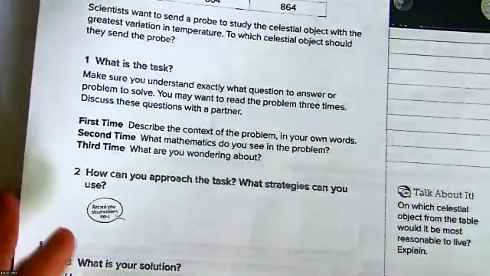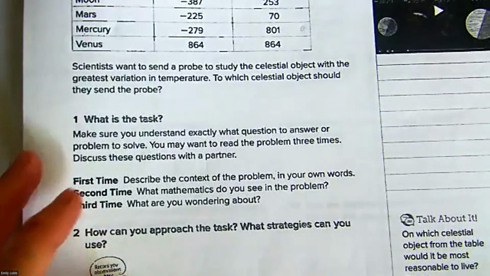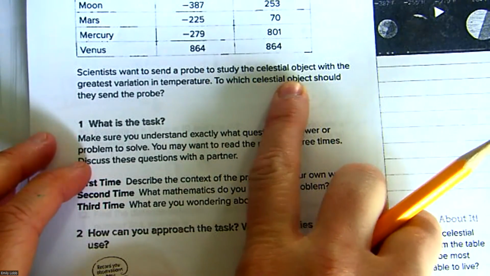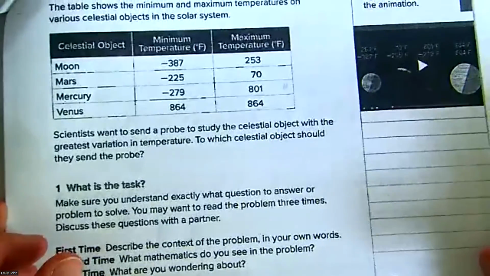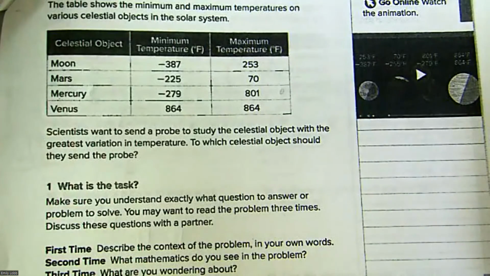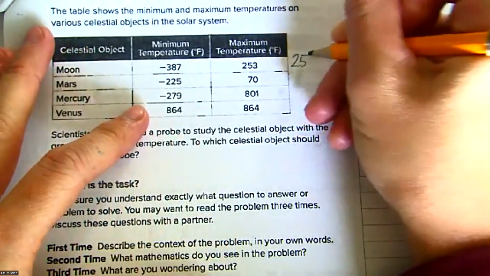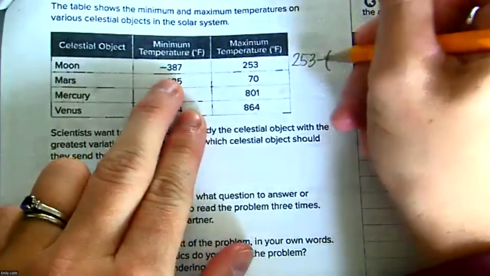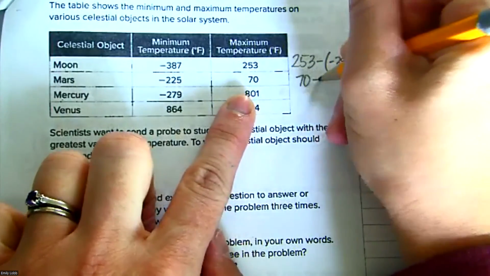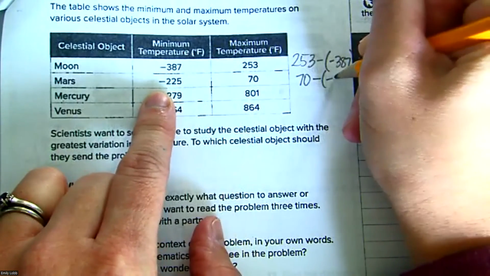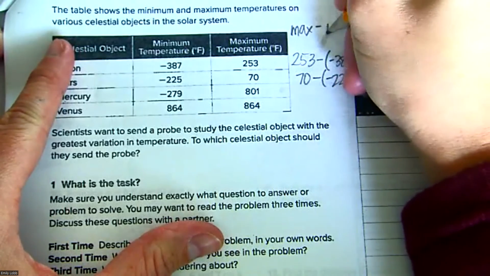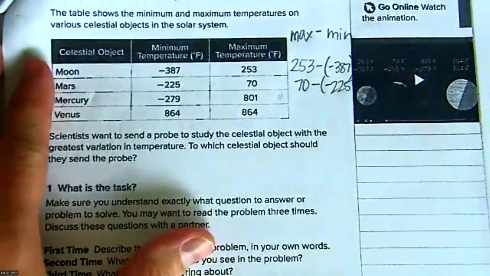All right, minimum and maximum temperatures. So greatest variation in temperature. We're taking one and subtracting the other. So should we do max minus min? Sure. So 253 minus what? What's the min? -387. Be careful here. 70 minus -225. So all of these we're taking the max minus the min and trying to solve those.